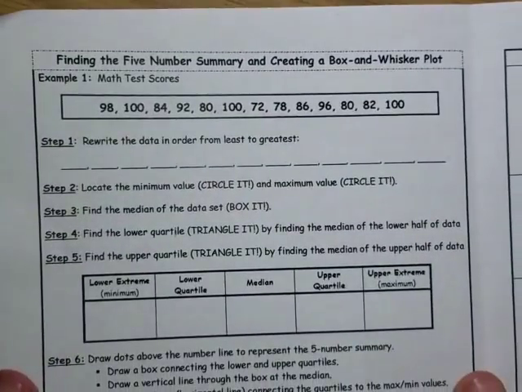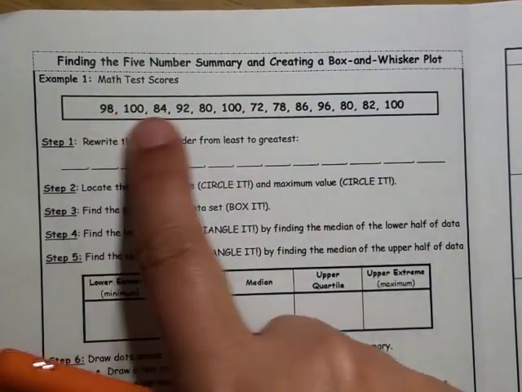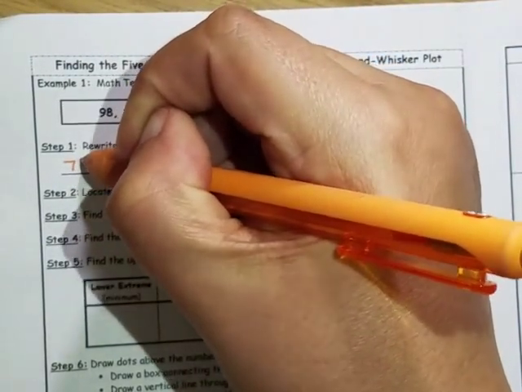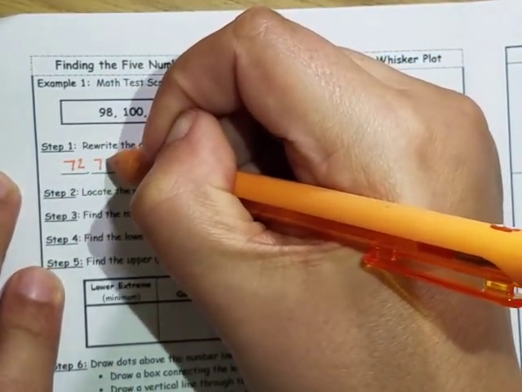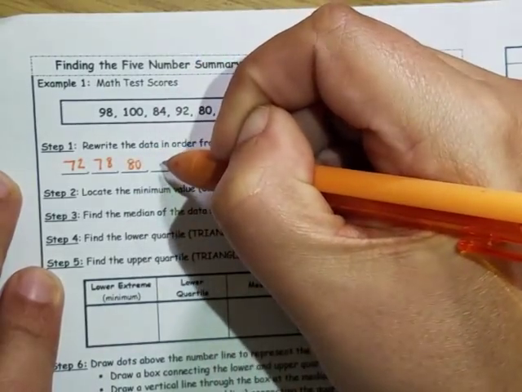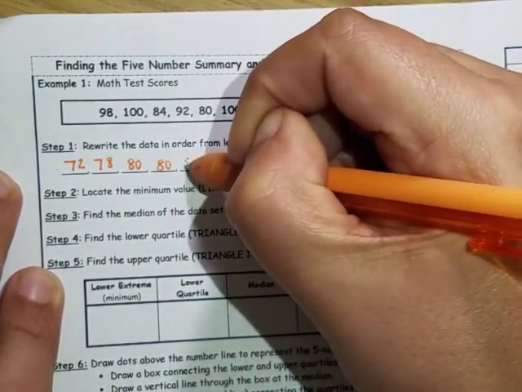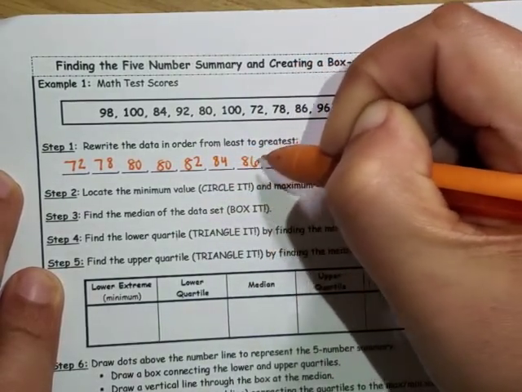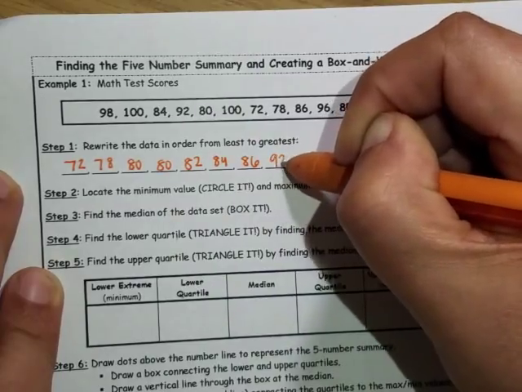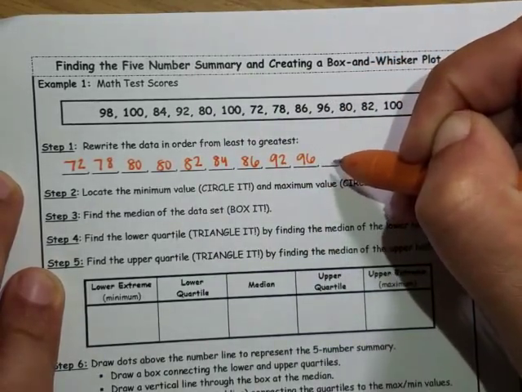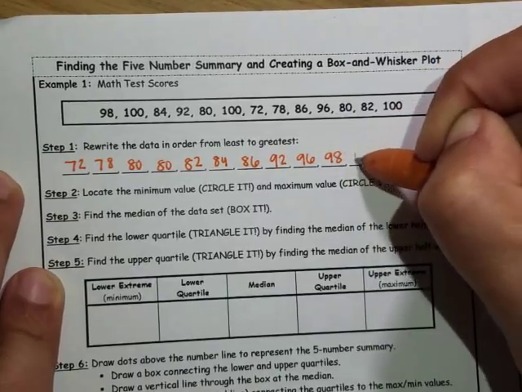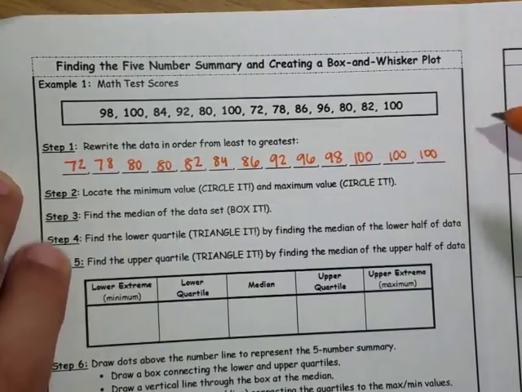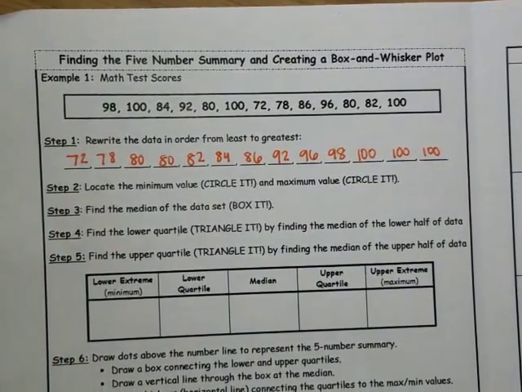So on the inside here, we're going to want to put our data in order from least to greatest. So when we put them in order from least to greatest, I got 72, 78, 80, 80, 82, 84, 86, 92, 96, 98, 100, 100, and 100.